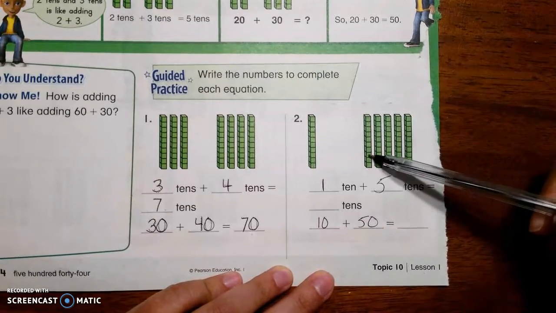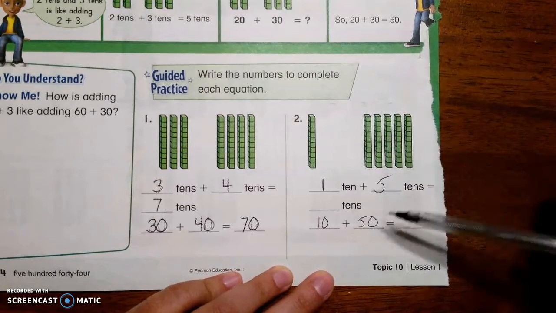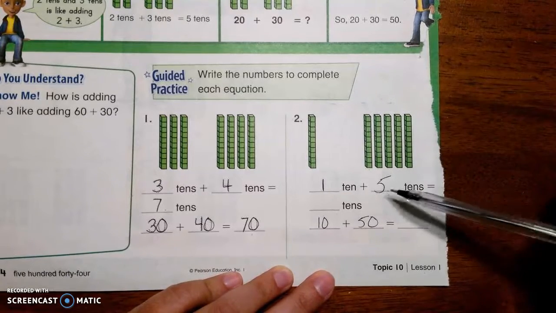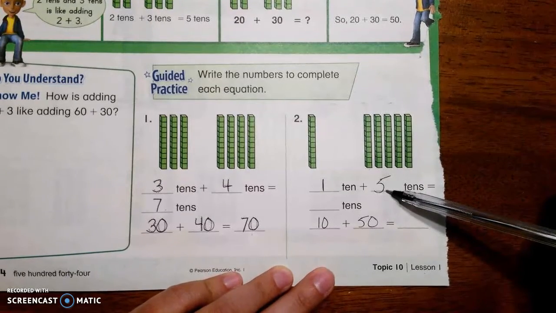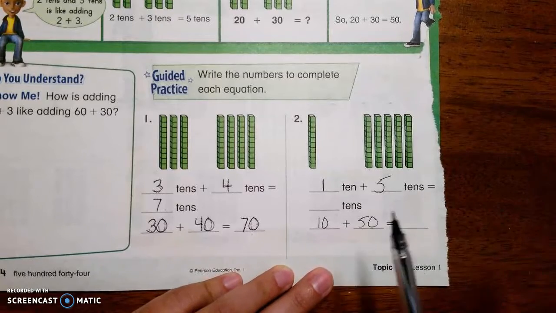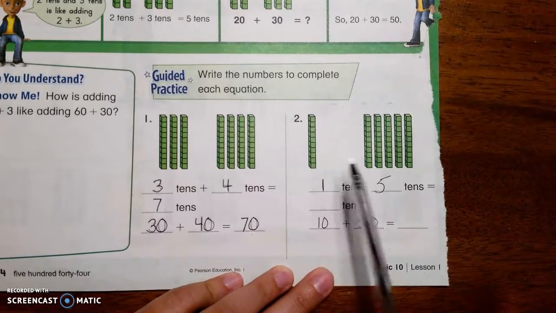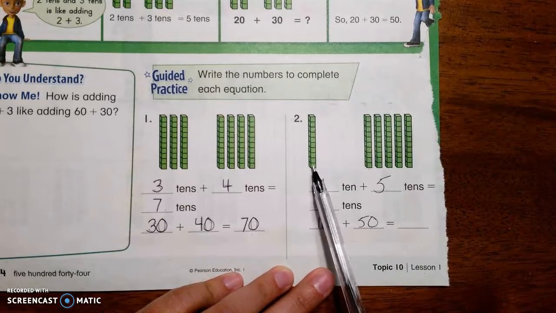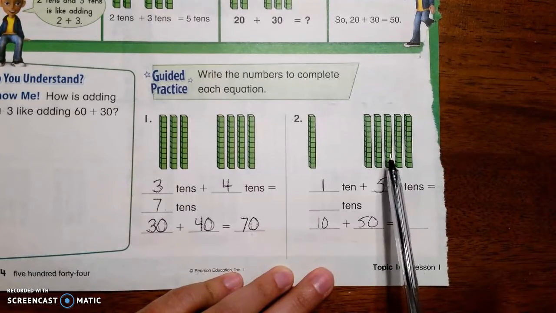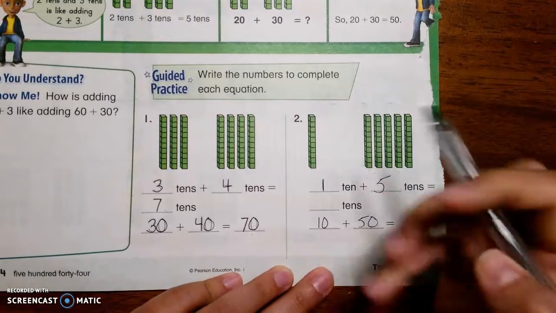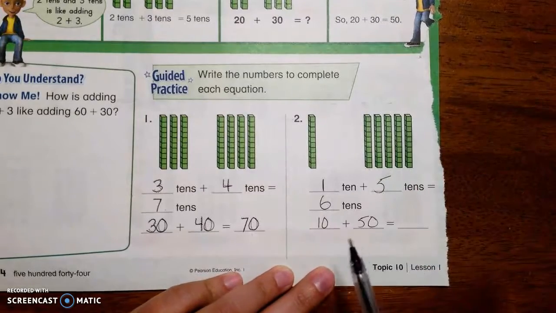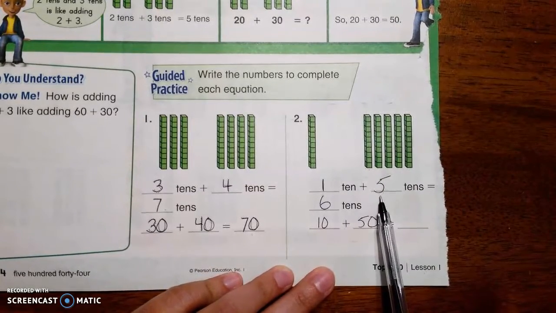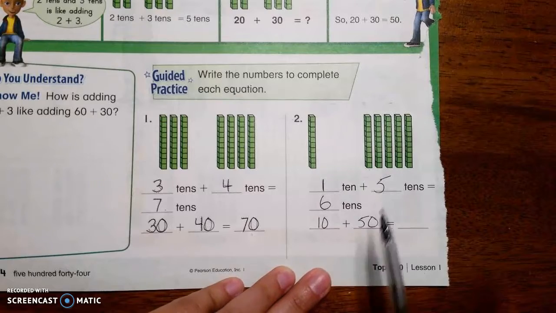If I counted each individual square, I would get 50. If I count the columns, I get 5, right? Okay, now I'm going to count the columns, and I'm going to find out what our answer is. So 1, 2, 3, 4, 5, 6. But I could have done it a simpler way, right? I could have done 1 plus 5. We know that's 6. That's easy peasy.